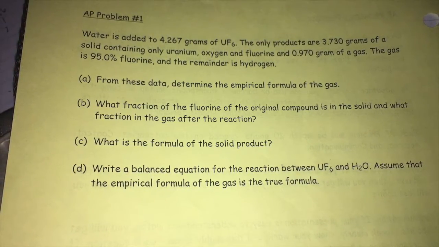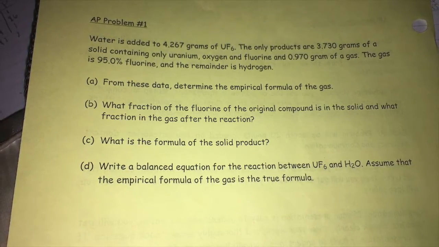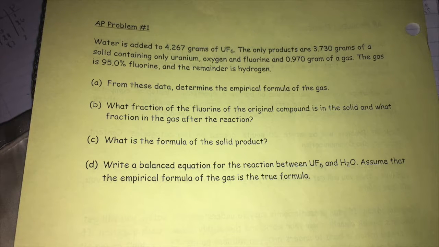Part B of this question asks, what fraction of the fluorine of the original compound is in the solid, and what fraction is in the gas after the reaction? The question is basically asking how the amount of fluorine from the reactant side is distributed between the two products. We want to find the number of moles of fluorine on the reactant side, so we want to convert the reactant of 4.267 grams of uranium fluoride to moles of fluorine.